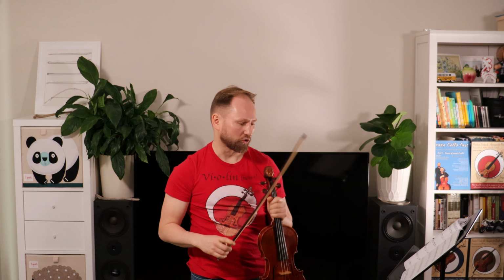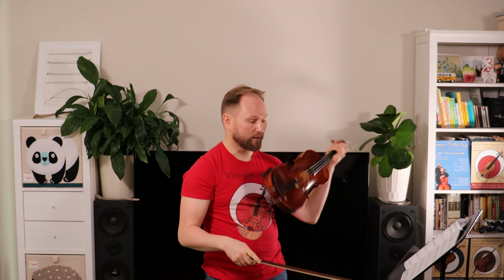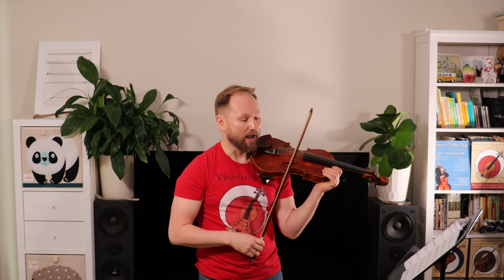I almost missed the switch to triplets there at the end. If this sounds familiar, it is Twinkle with triplet eighth notes on G and D strings. And last but not least, we have exercise or line M.